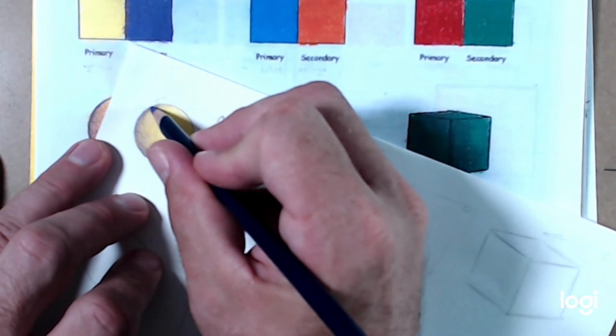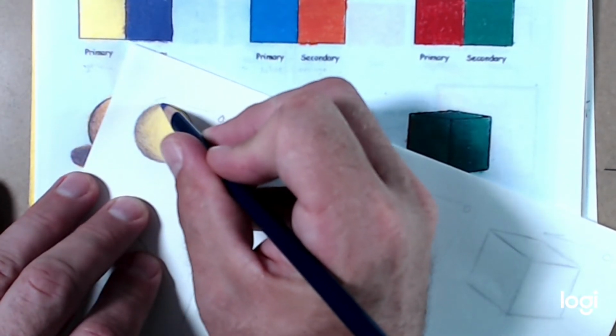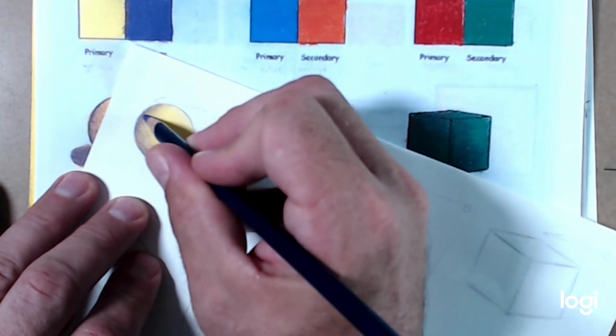Is that a word, contrasty? I don't even know. We'll say it is for today.